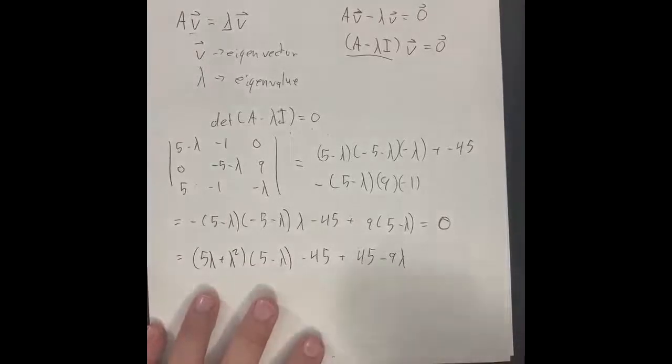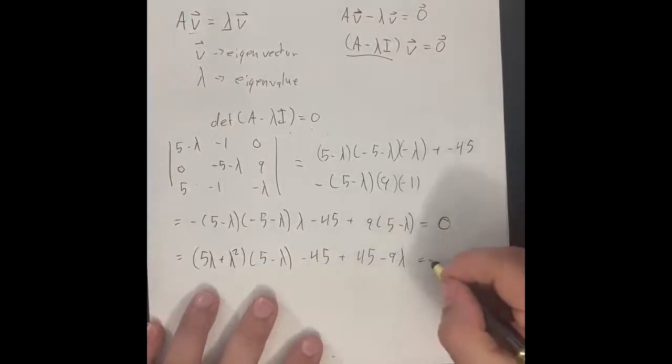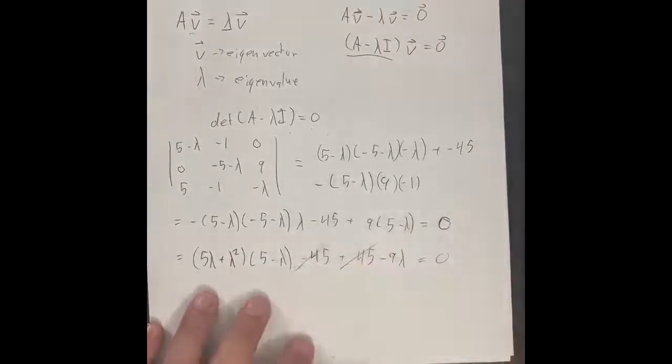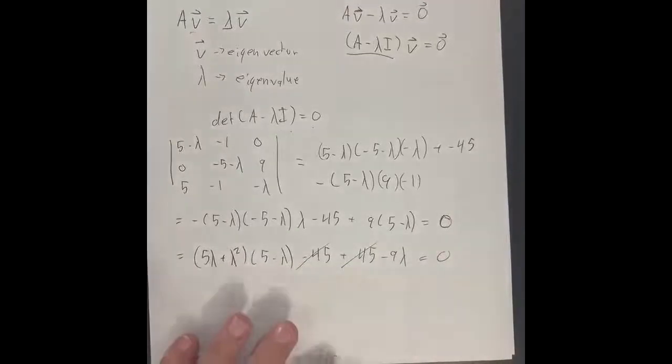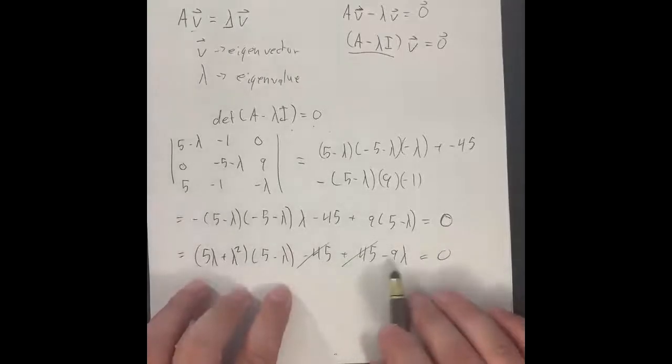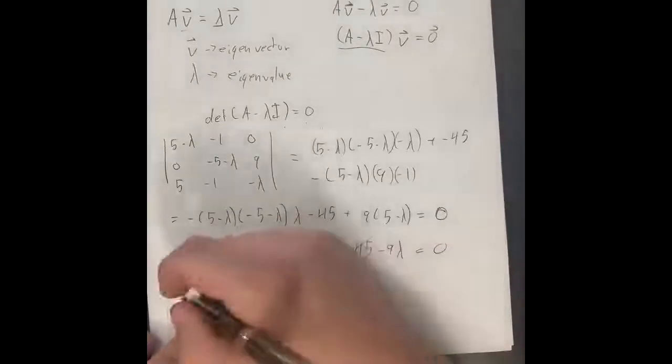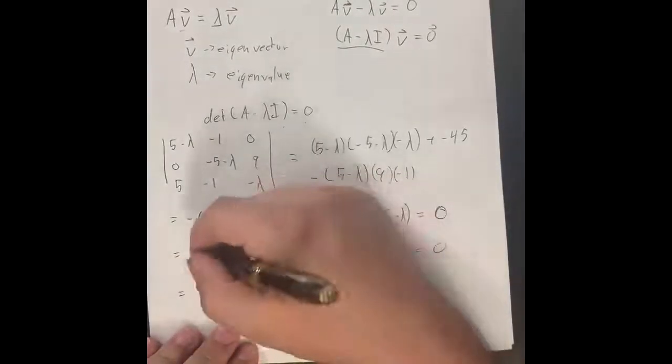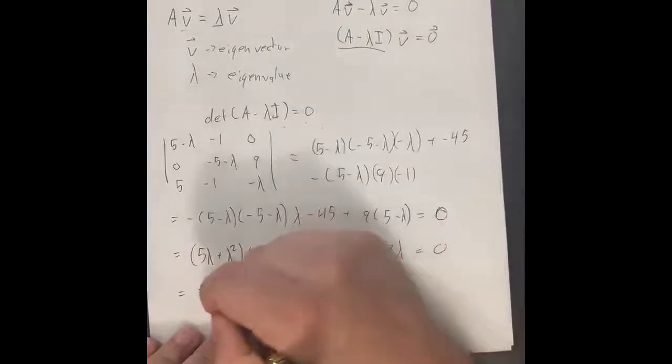Okay, that's a good sign. This 45 and minus 45 cancel, and then we have the minus 9 lambda. Let's distribute this one more time. We have 5 lambda times 5 is 25 lambda.